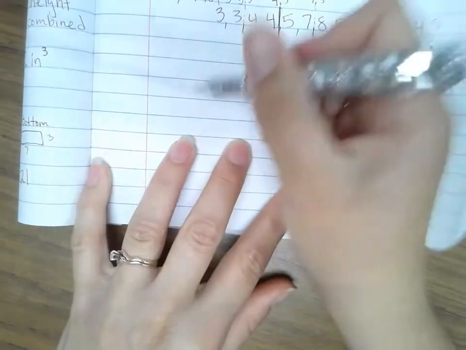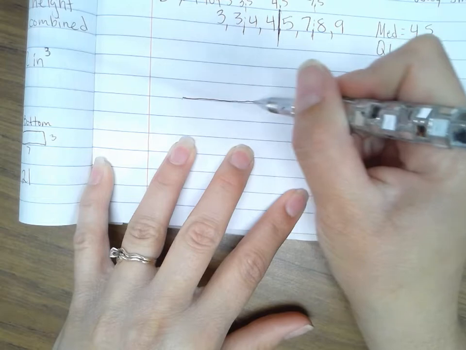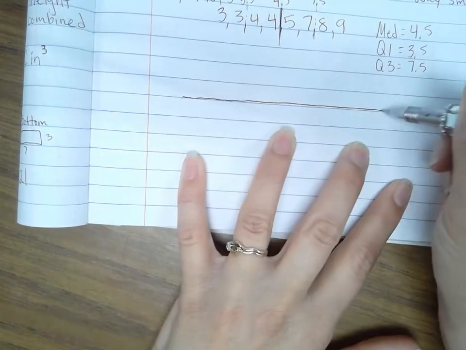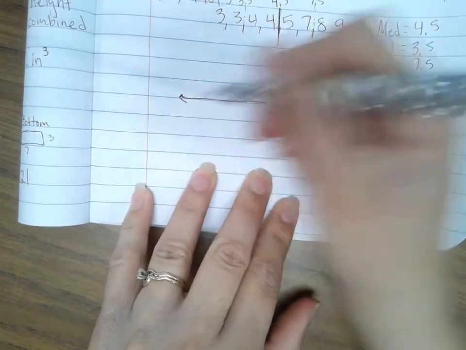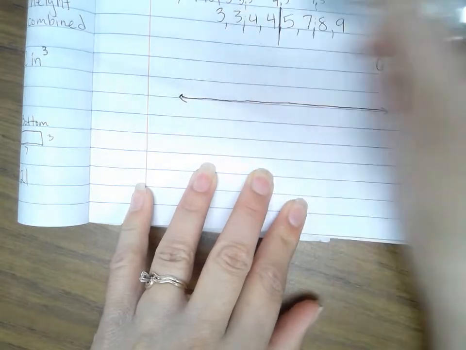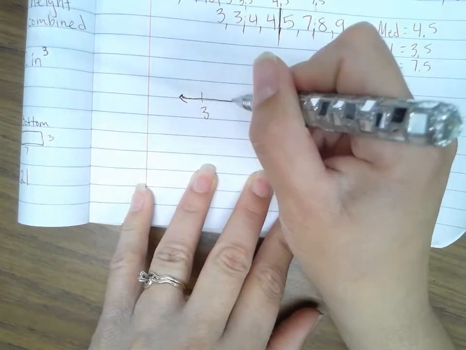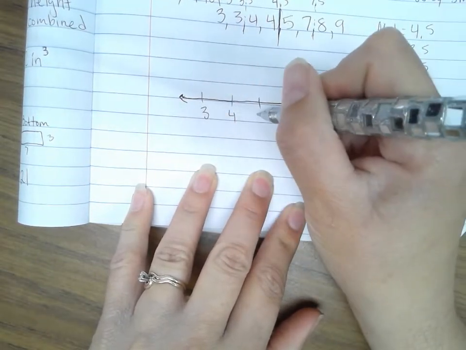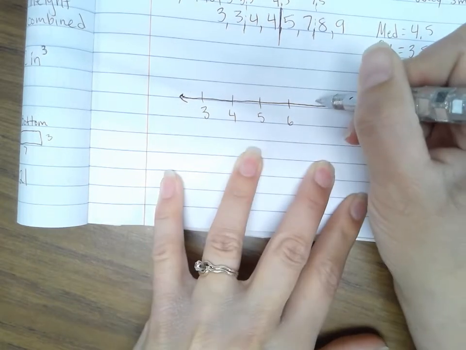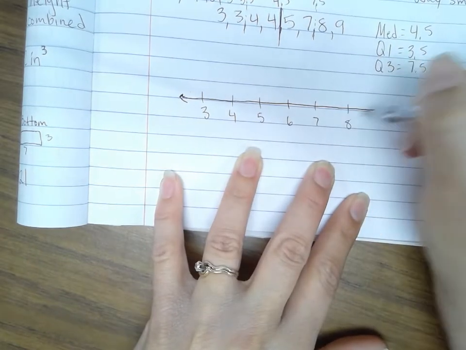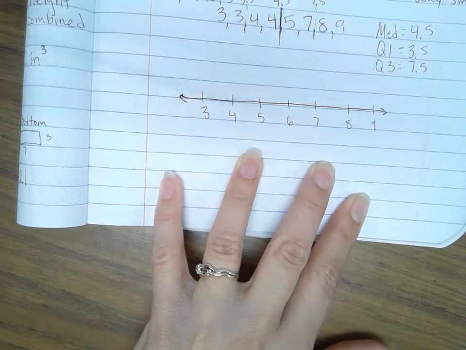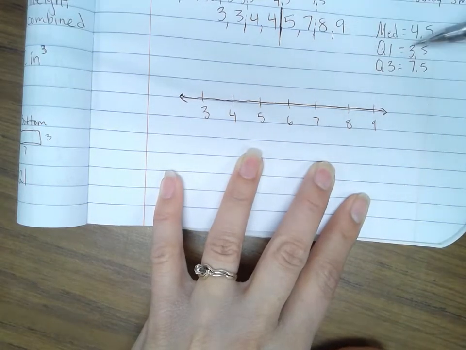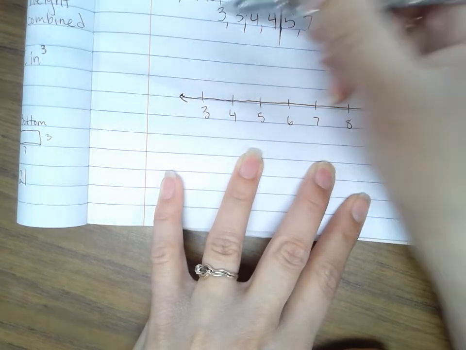Now to make a box plot, I need a number line. And I need to go from at least 3 to 9. So 3, 4, 5, 6, 7, 8, and 9. Now here, I need to have my lowest number and my highest number.